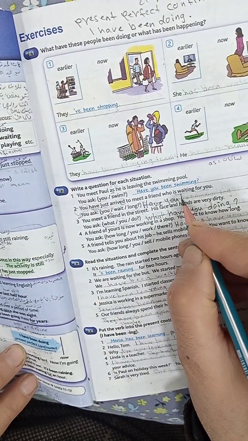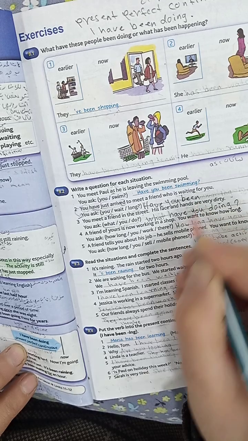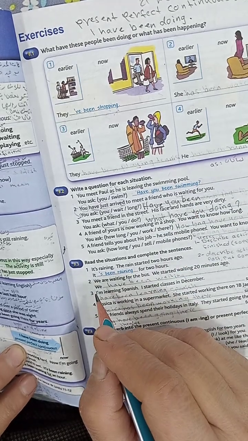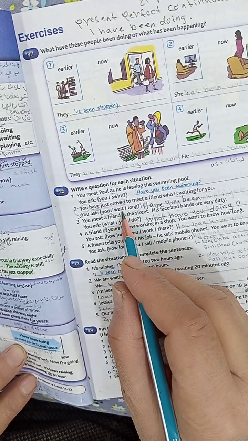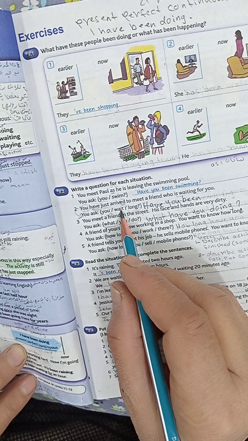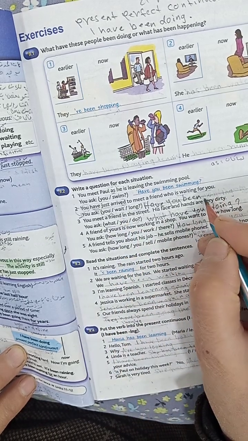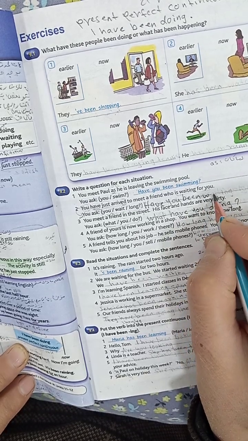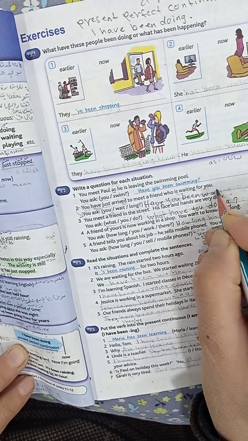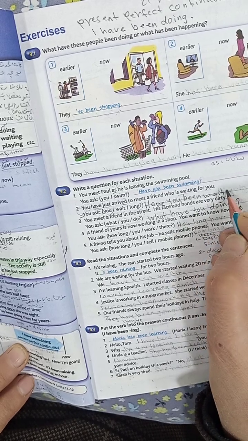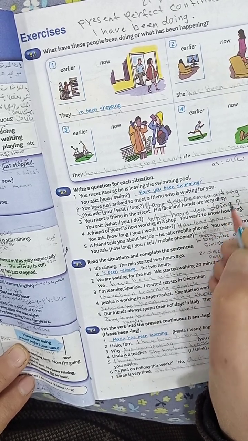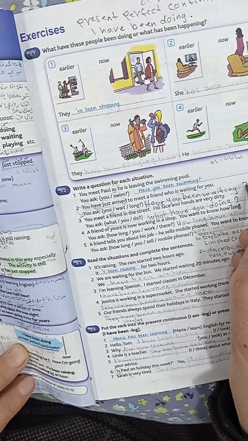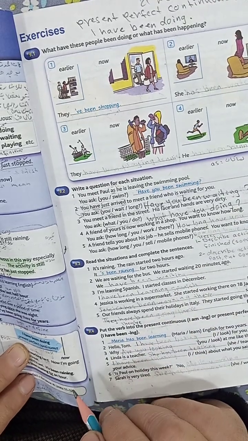Been, yes, very good. Wait, and the continuous form will be waiting, of course. Thank you so much. Waiting. And finally, a question mark.